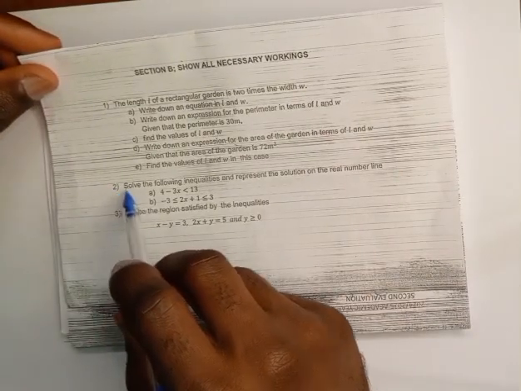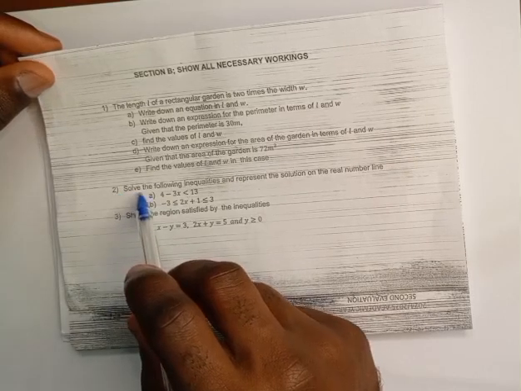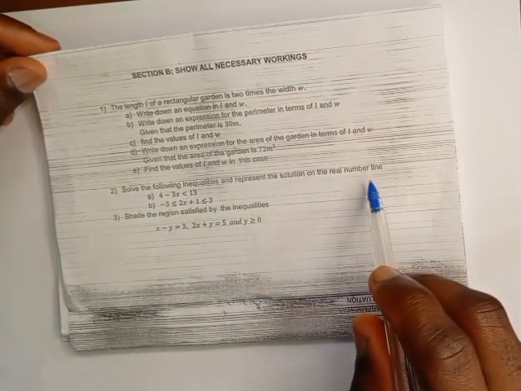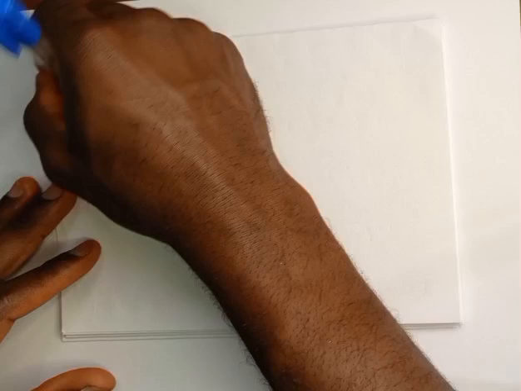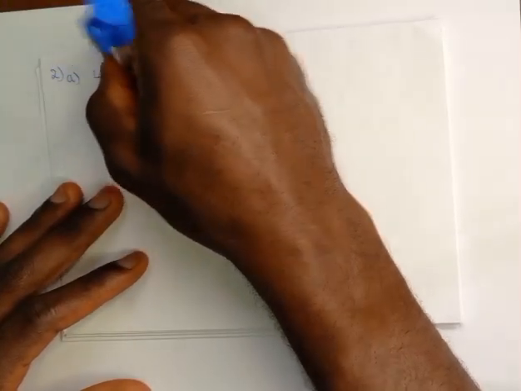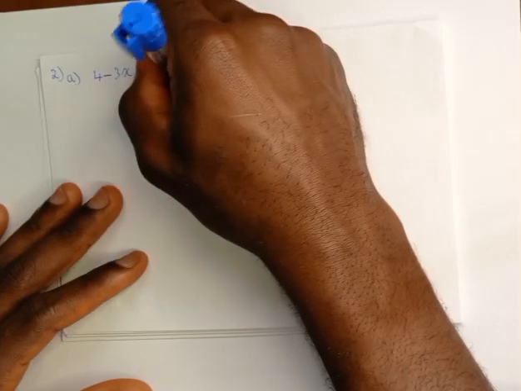We go now to question 2. Question 2 says solve the following inequalities and represent the solution on the real number line. For question 2a, we have 4 minus 3x is less than 13.